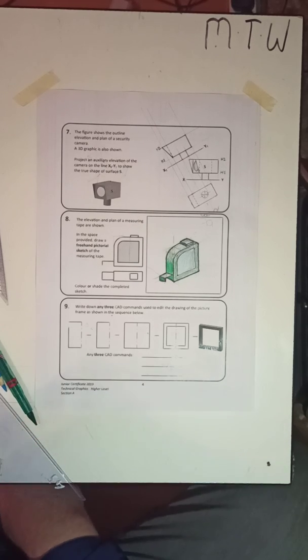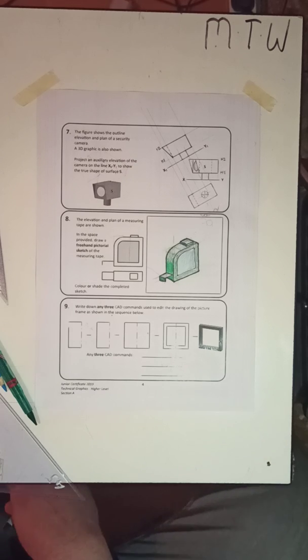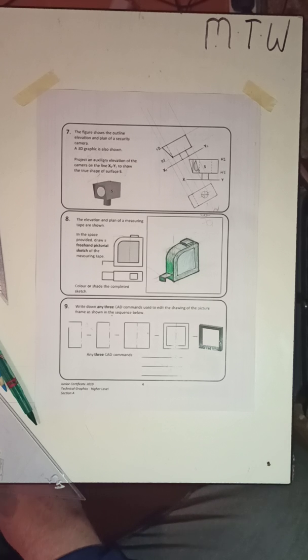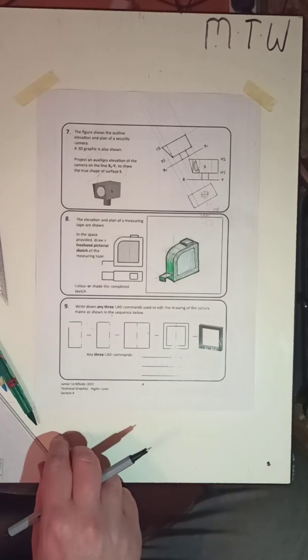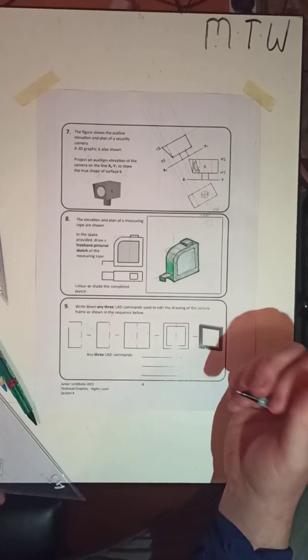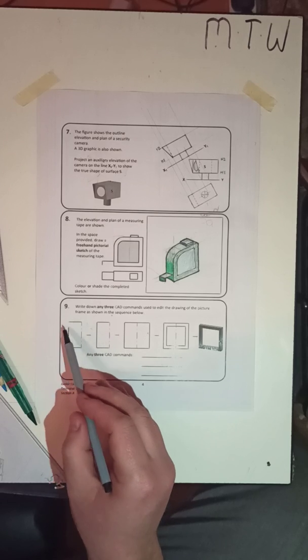Okay, question 9. So we have write down any 3 CAD commands used to edit the drawing of the picture frame as shown in the sequence below. Now, I don't know if you've done CAD or not, you haven't done it with me, but there's about maybe 8 or 9 of these, and they always come up. One question always comes up in it. So look, once we do a few of them, you'll have them all, but I'll go through what we have anyway.